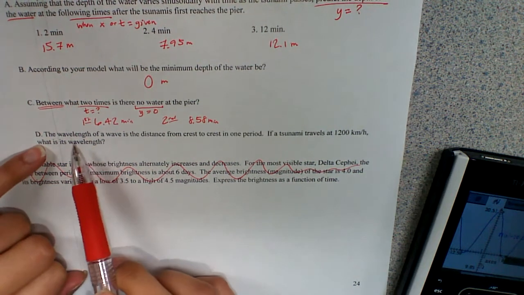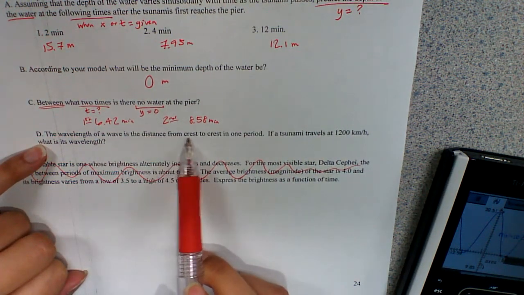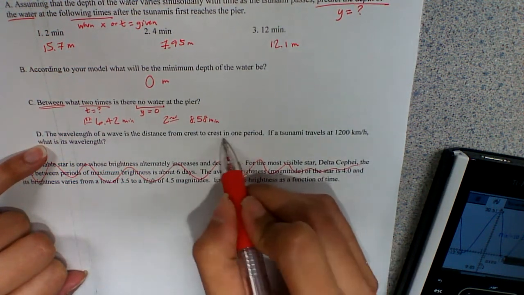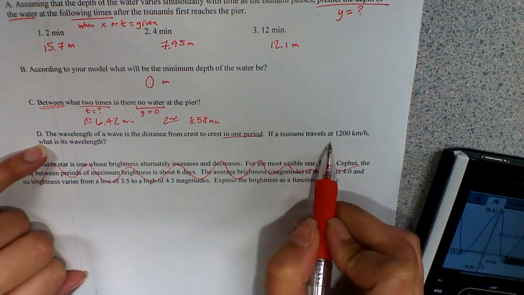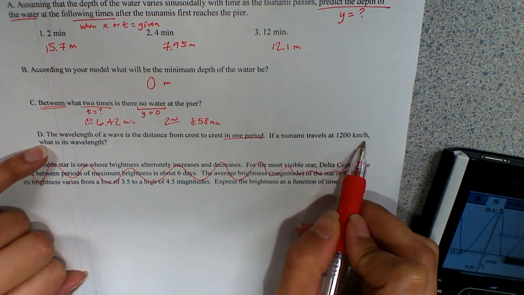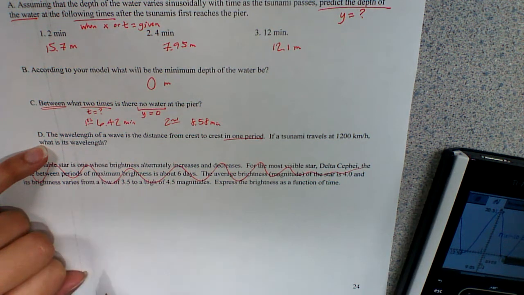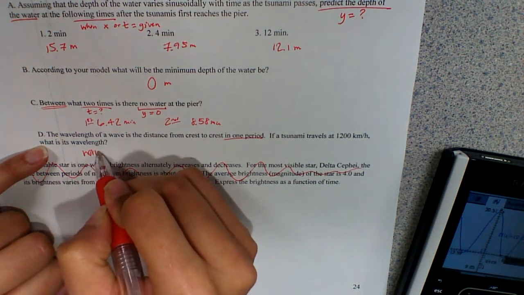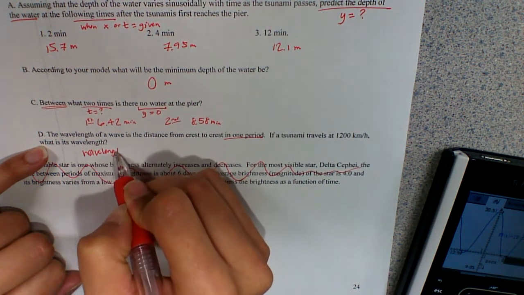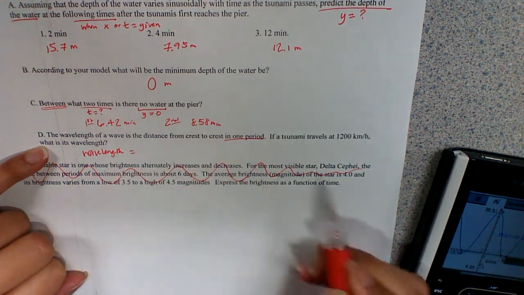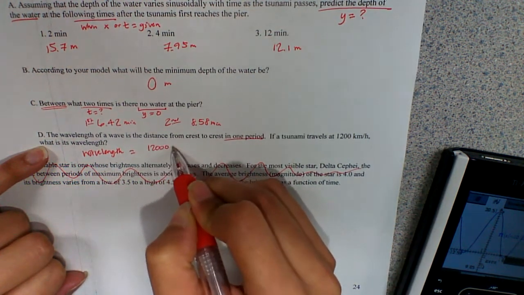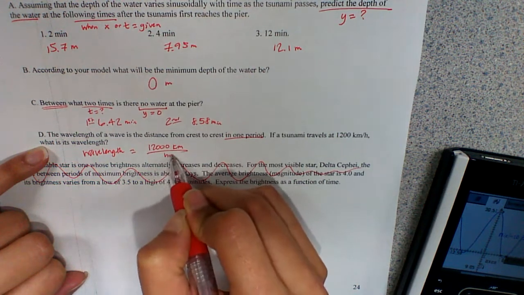Part D says the wavelength of a wave is the distance from crest to crest in one period. If a tsunami travels at 1,200 kilometers per hour, what is the wavelength? So we're looking for wavelength, and we know the speed is 1,200 kilometers per hour, it's given to us.